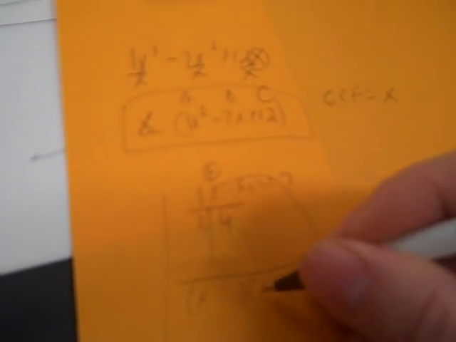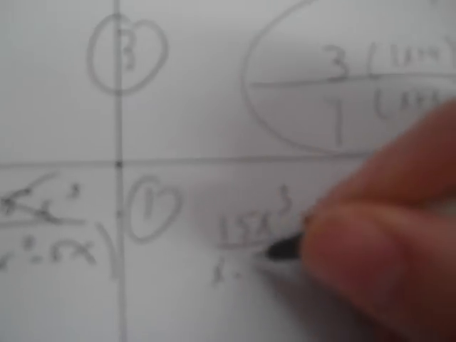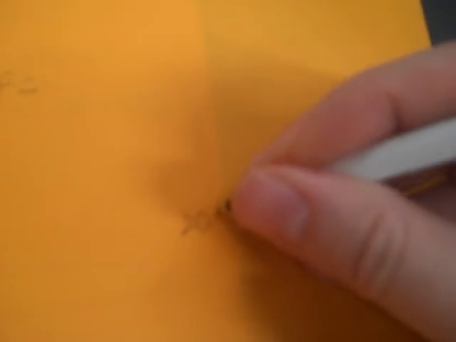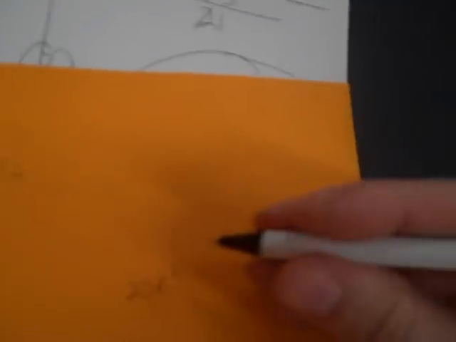So x, 3, 4, minus 4, minus 3, and then we had our GCF up here, x. You got to remember to pull that down with everything else. So I've got x times x minus 3 times x minus 4. Okay, and then we have the 20x to the second minus 5x.